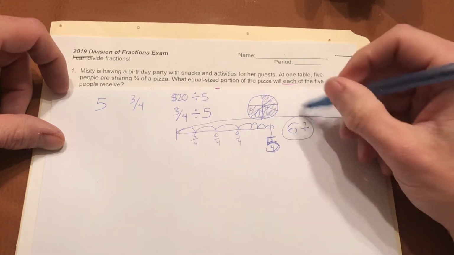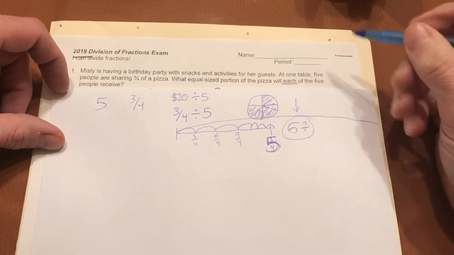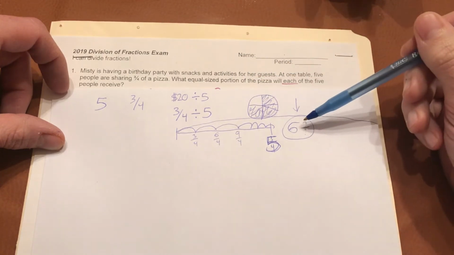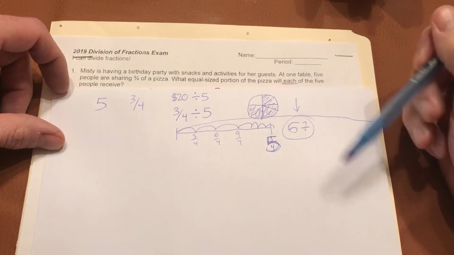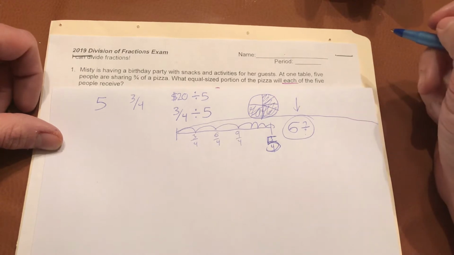But you've got to go back to the problem and ask yourself, does my answer make sense for what the problem asks me? What equal size portion of that pizza? 6? More? And then you're just trying to make stuff up. You say, oh, 6 slices or 6 this or that. No, it's not going to work out.